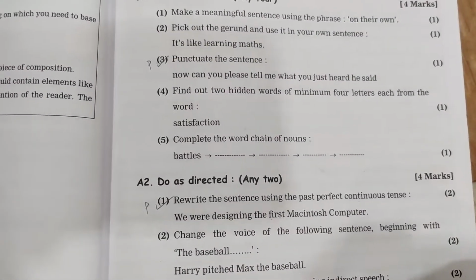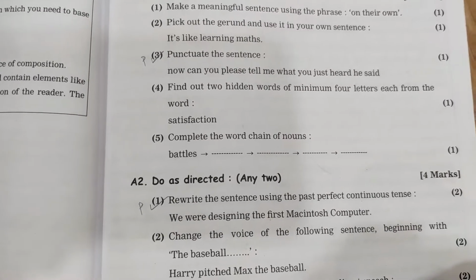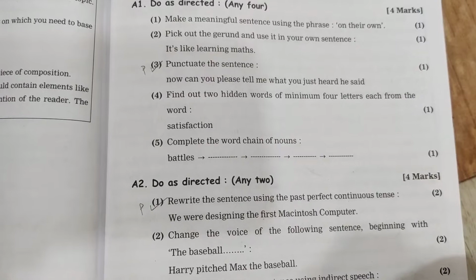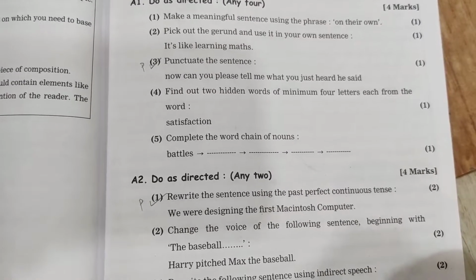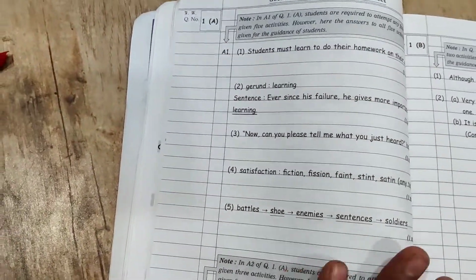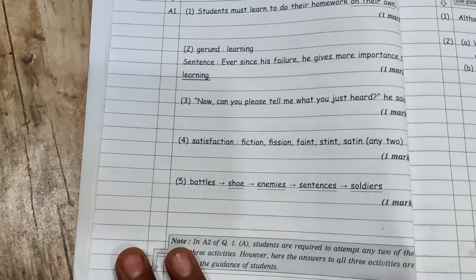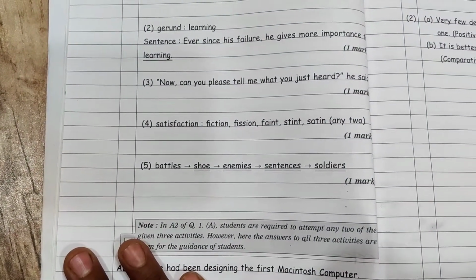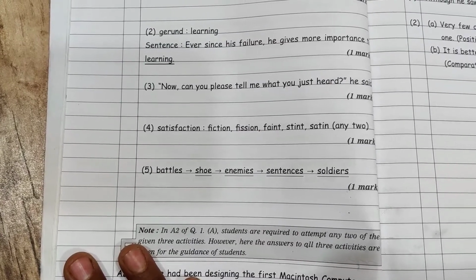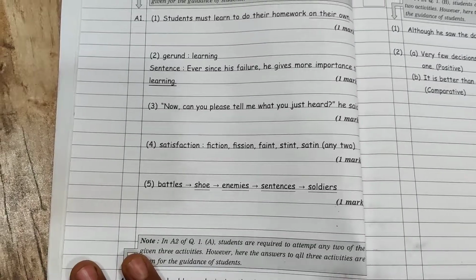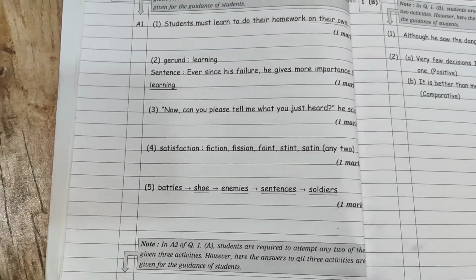Next, question number 4. Find out 2 hidden words of minimum 4 letters each from the given word. The word given is satisfaction. From that you have to take 2 hidden words, and they should be minimum 4-letter words. You see the answer here. Here 4 to 5 answers are given, any 2 you can answer: faction, fission, faint, stint, Saturn. Like these words you have to find out from this word, and in these answers you can write any 2.